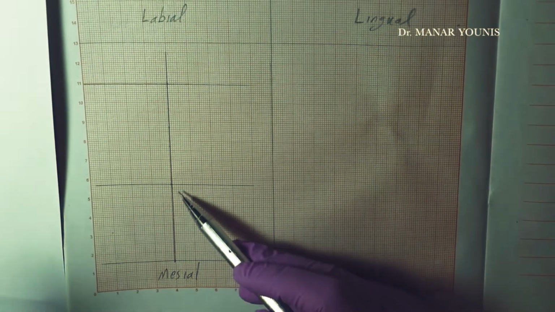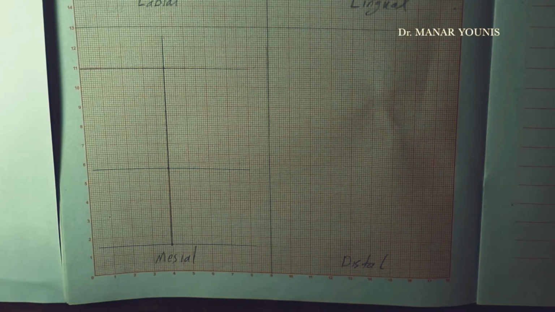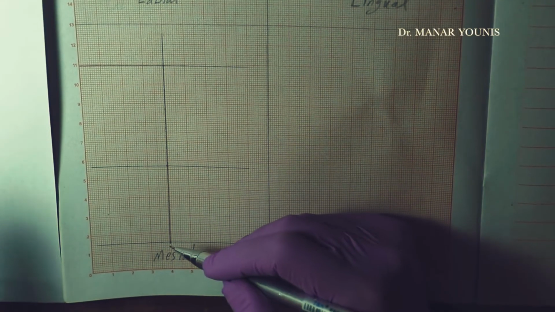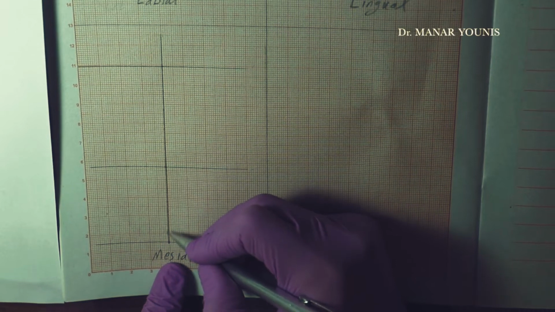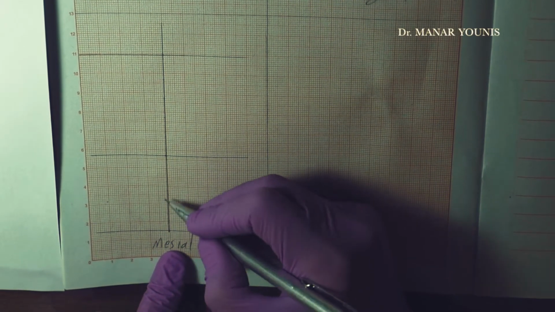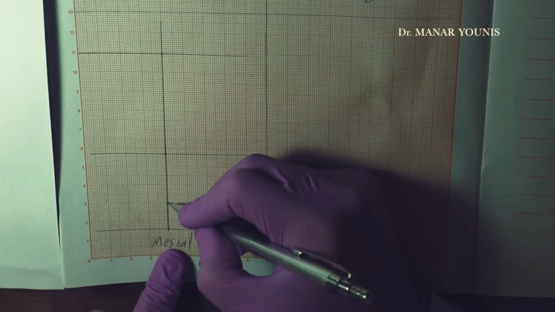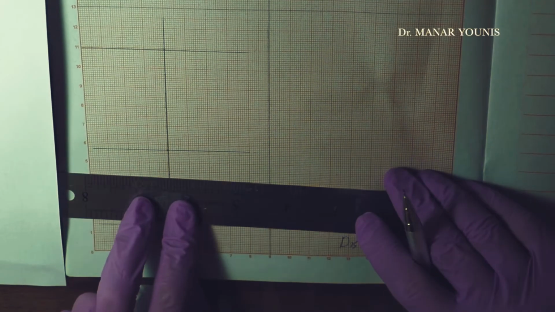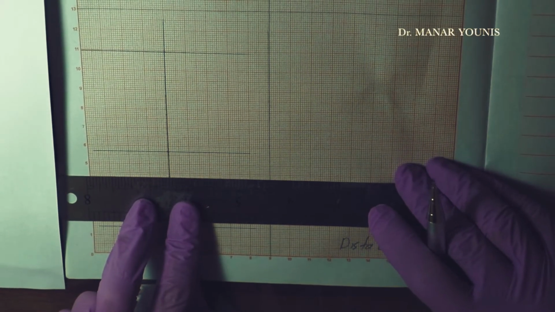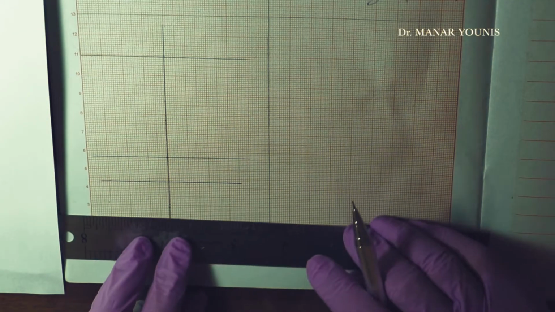Finally, I will divide the crown into three vertical thirds. The length is 42 divided by 3 equals 14. So I will measure 14 from the incisal reference line up. This is 14. I will put the mark. Then I have another 14 millimeters. I put a mark. Then I draw additional 2 lines parallel to the remaining reference lines.